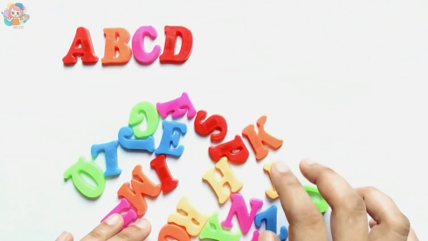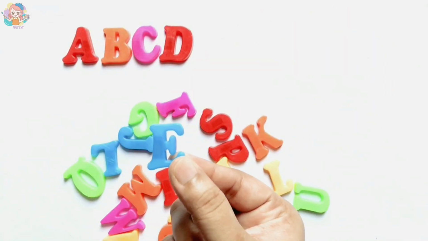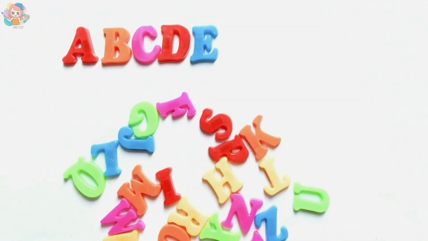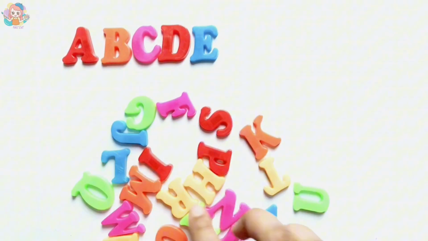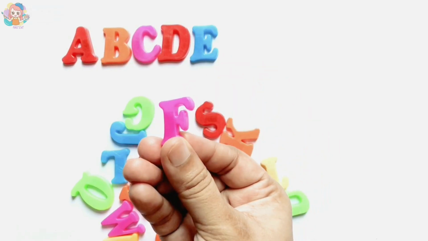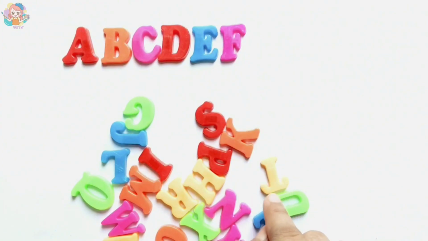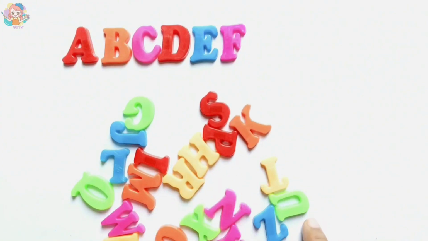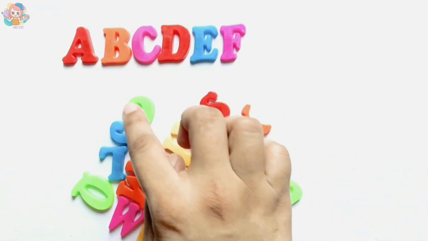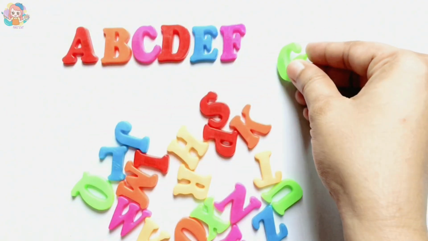Next alphabet E. Oh. E for elephant. It's beautiful. Next alphabet F. F for fish. Next one. Wow. G for grapes.